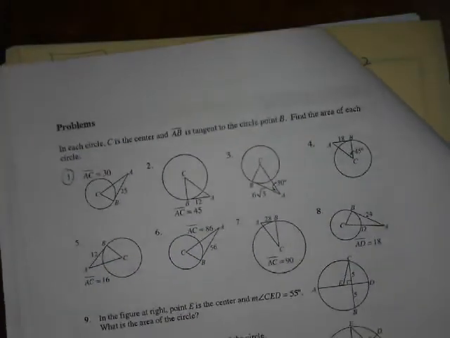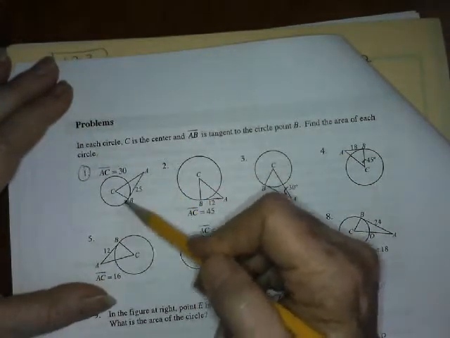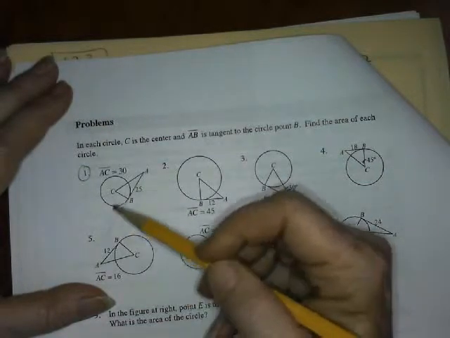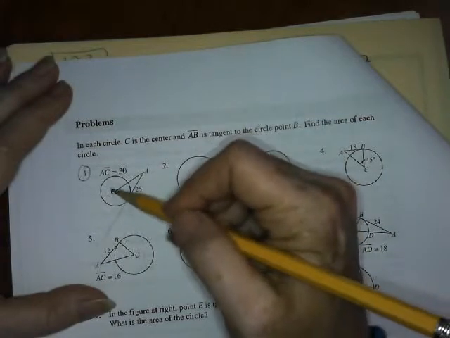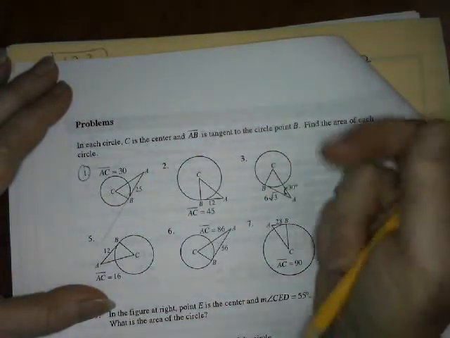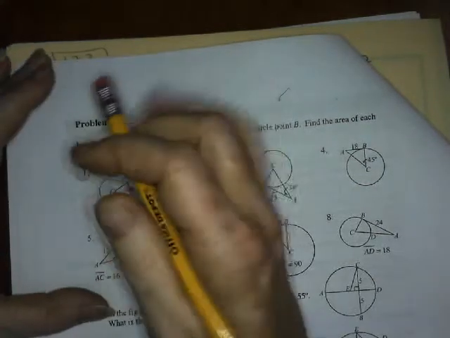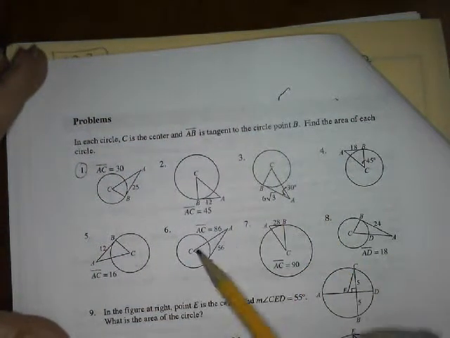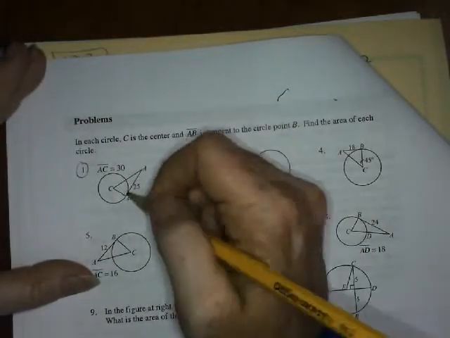Problem number 1, I'm pretty sure that we talked about the fact that if you have a line and it's just barely touching a circle, it will always make a 90-degree angle with the radius of the circle. We did some explorations about that. So knowing that fact, for all these problems in here, you're going to have a right triangle. So you're going to be able to use the Pythagorean theorem. So it's pretty easy. There's your right triangle.